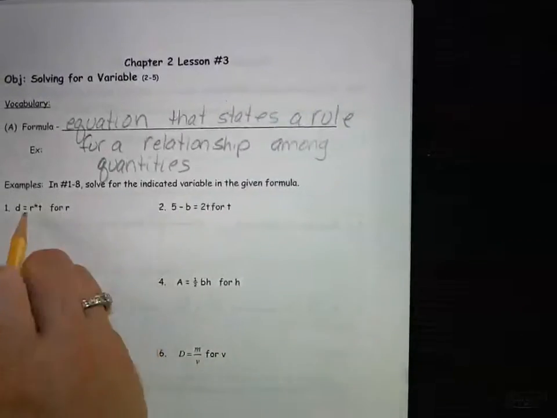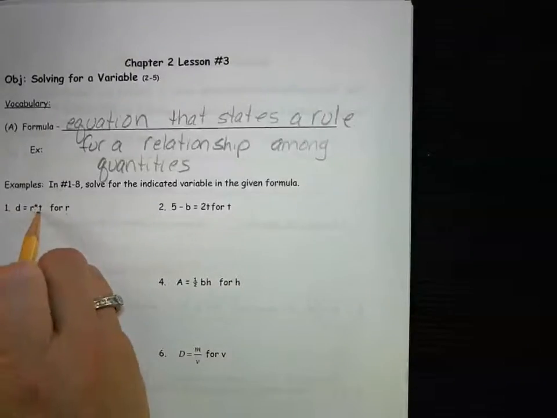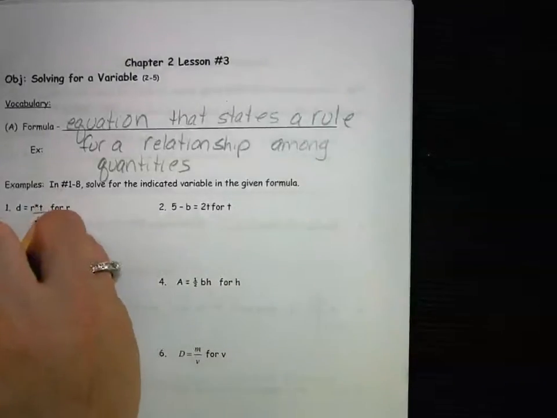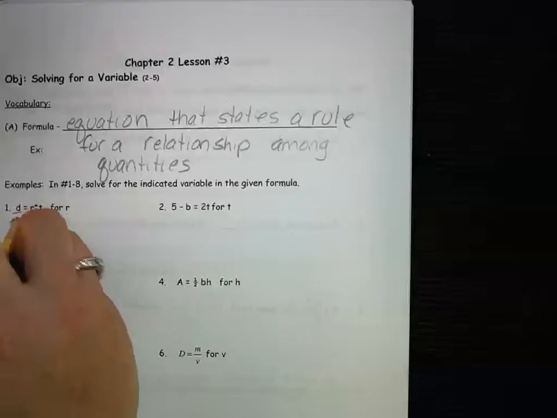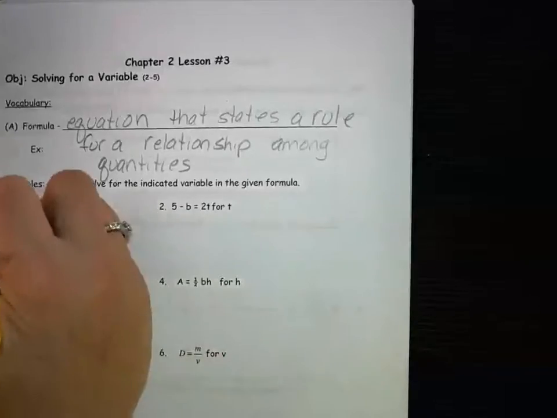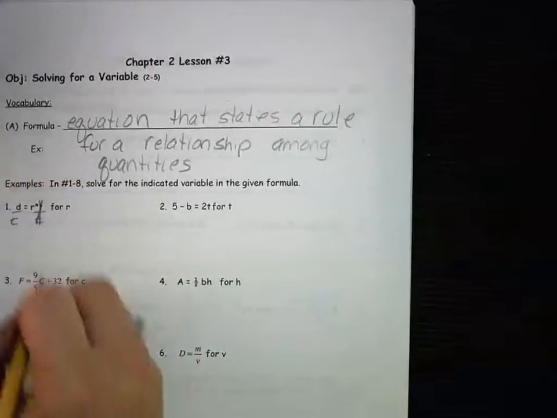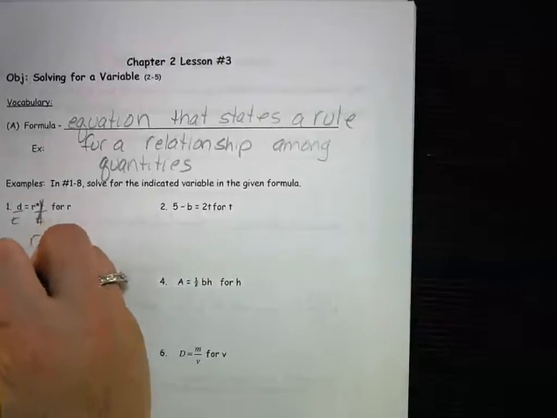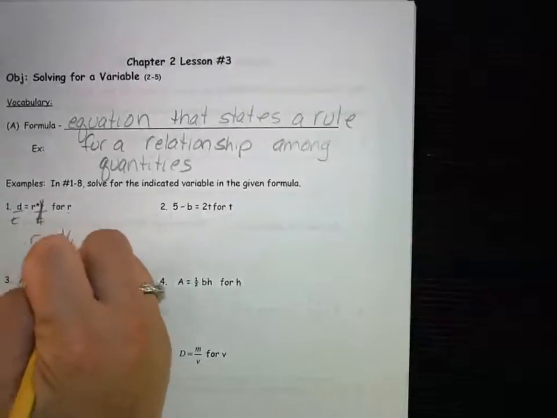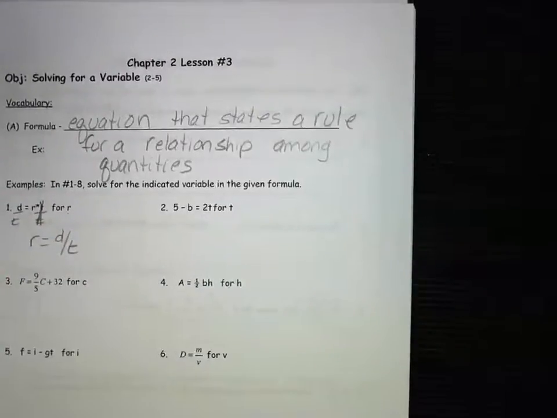First one, we're solving for r, so we're trying to get this r by itself. Next to the r is a times t, so we're going to divide both sides by t. Those cancel out, and you are left with r equals d over t. And that's what your answer is going to look like. There are no numbers involved. Looks just like that.